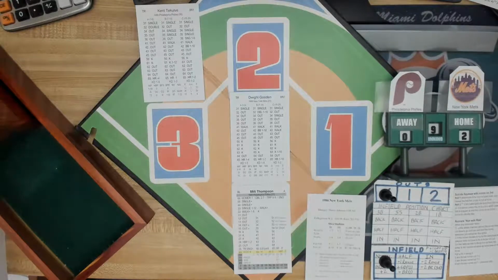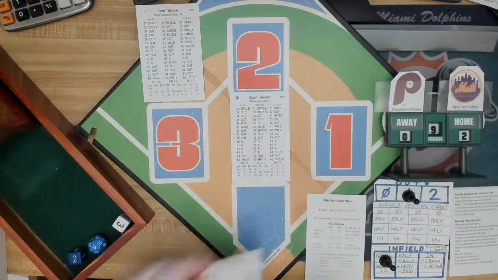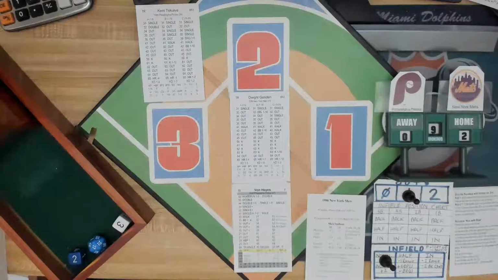Thompson 1 for 2. And that is a 23, and that's a strikeout. And that is strikeout number 7 for Gooden. Next batter, Von Hayes. Mets originally won this game 3-2. There were 13 hits in the game originally. We're way under that. 1, 3, 4, 5, 7, 9. But then again, Dwight Gooden's A rating might have made a difference in that. So here's Von Hayes.